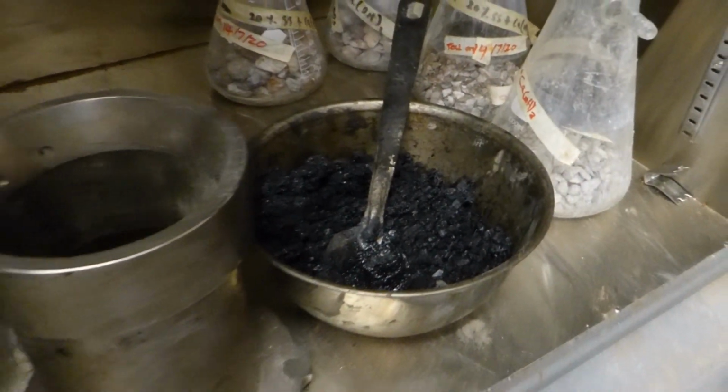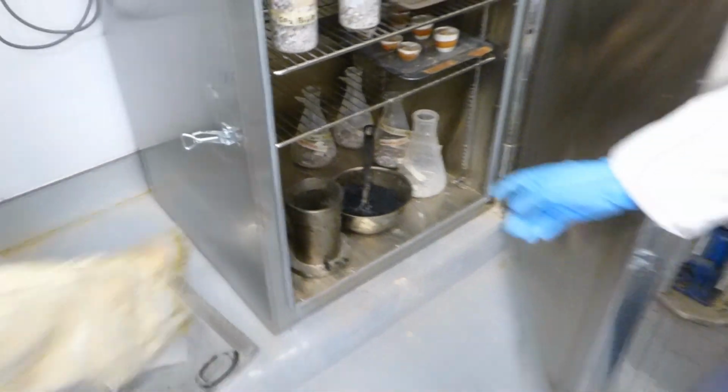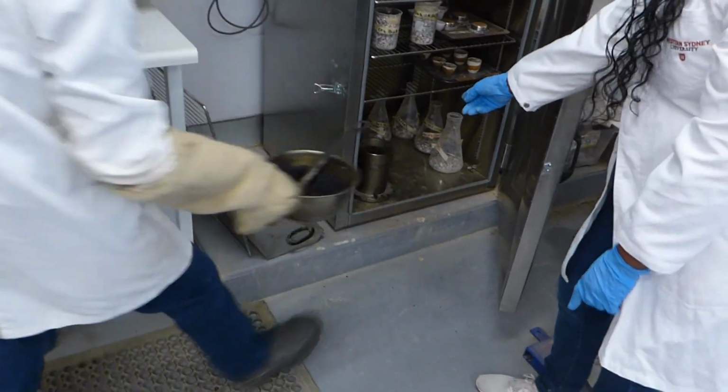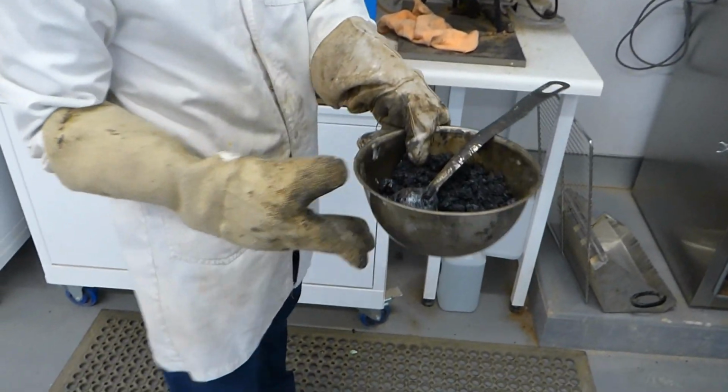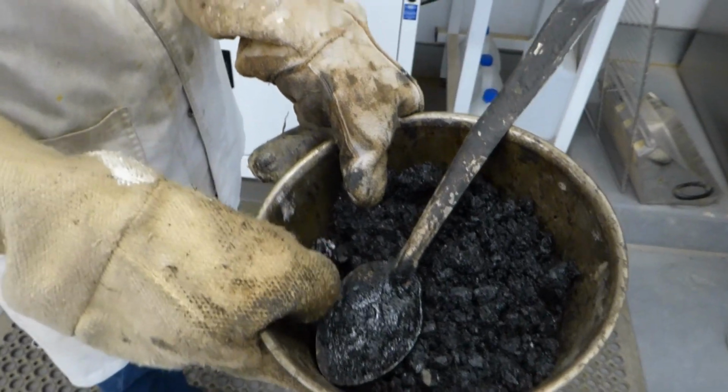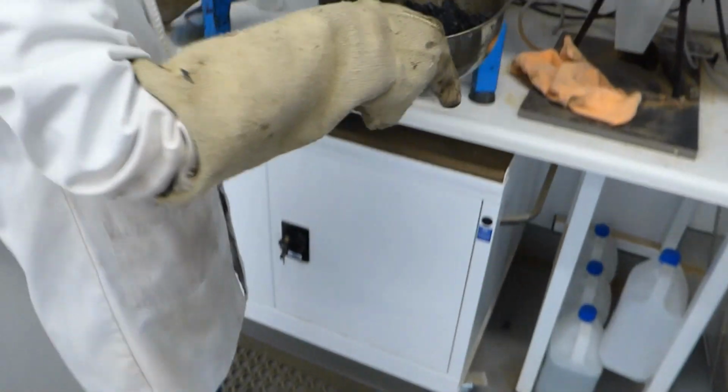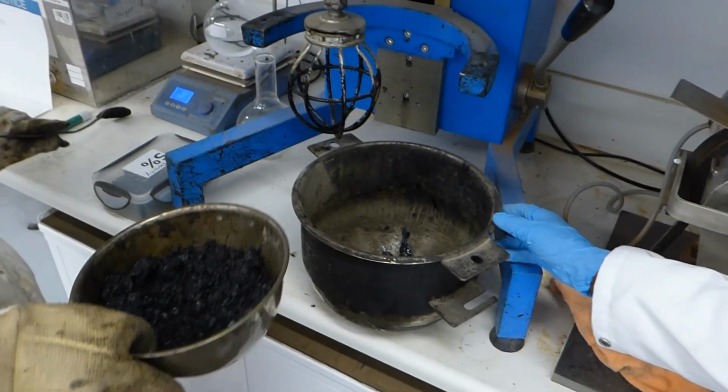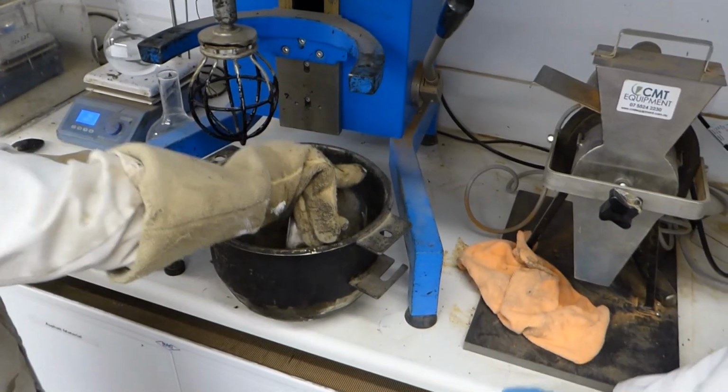Next to that material, you can see the heated cylinder that we are going to use for the compaction. And this is the mixture that we are going to use to mix the asphalt and aggregates together.